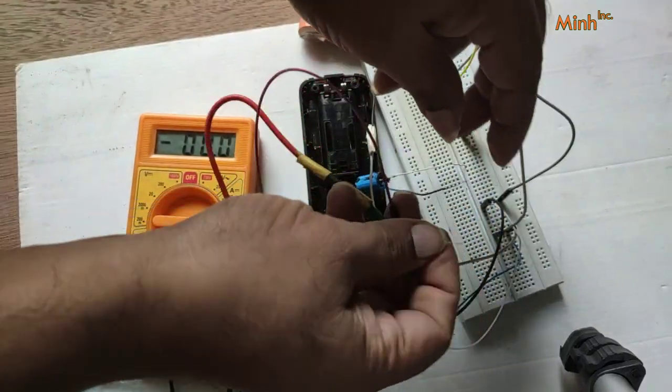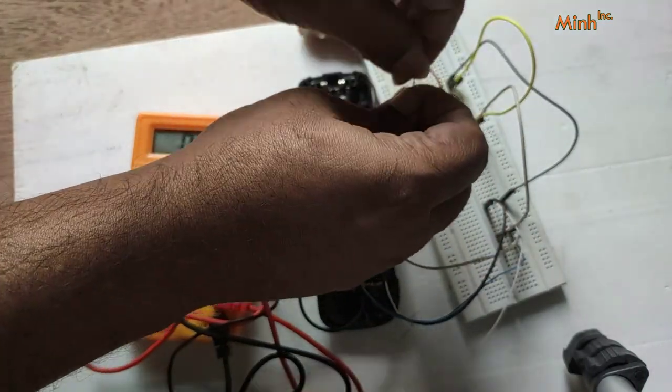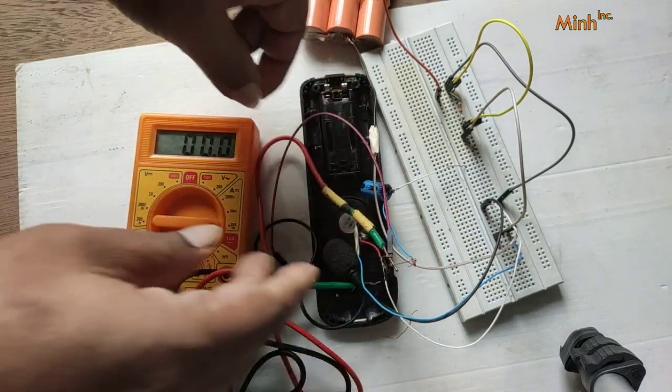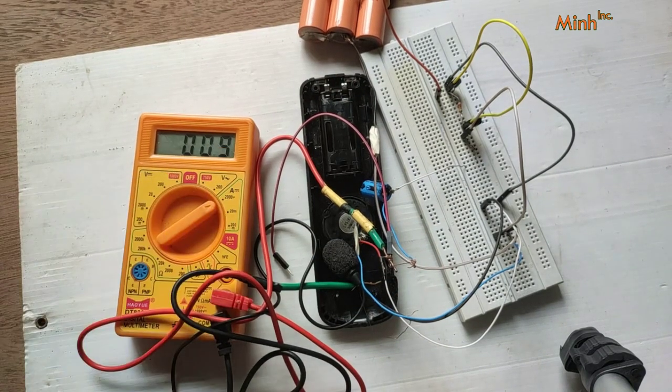Okay, this is how it is. We have taken out the capacitor and we will measure current. First it should oscillate.